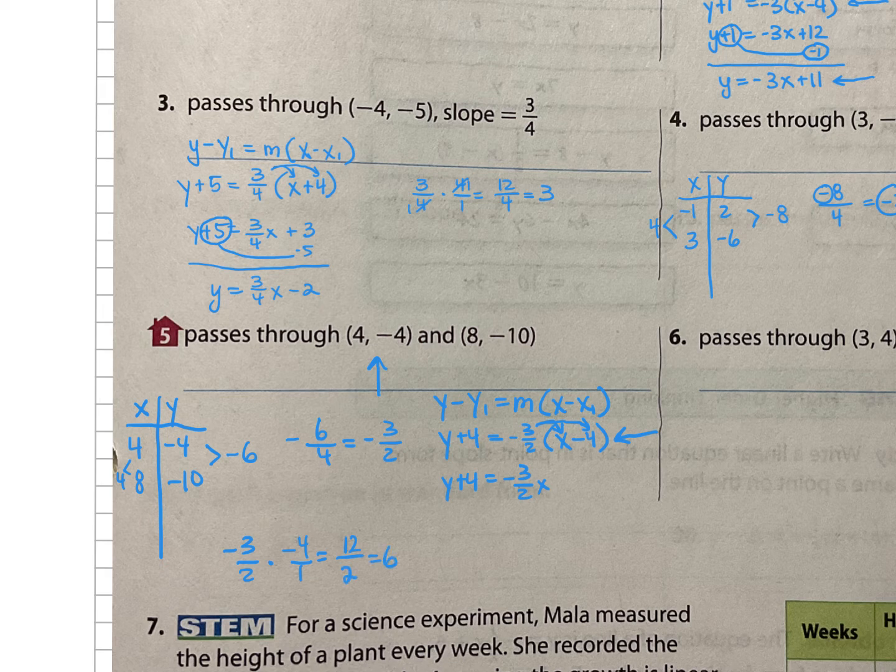Okay. Plus 6. Now I'm going to take this positive 4 and move it over here, make it negative 4. Y equals negative 3/2 x plus 2. So you see it, you have to be comfortable with fractions.